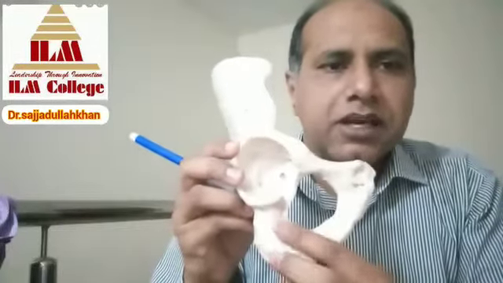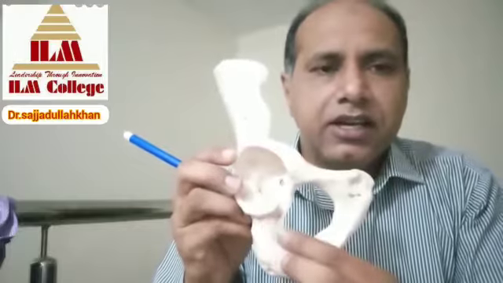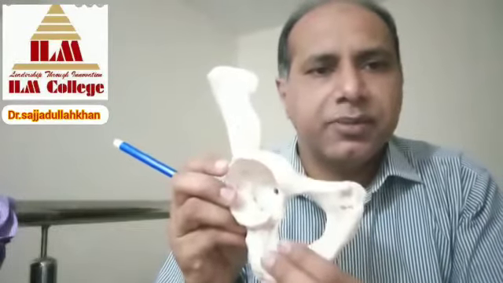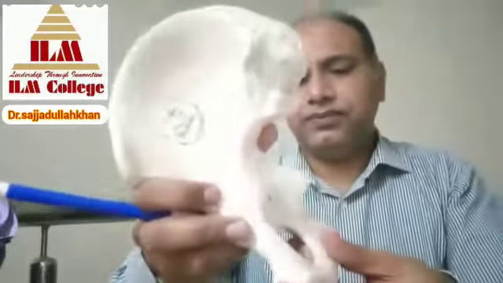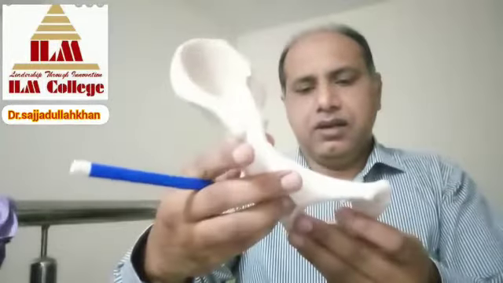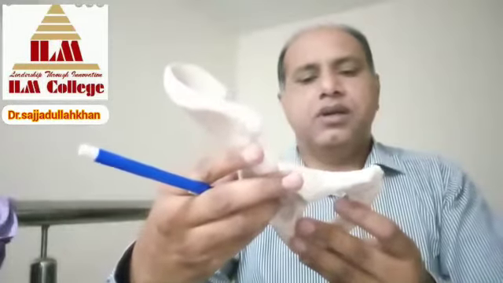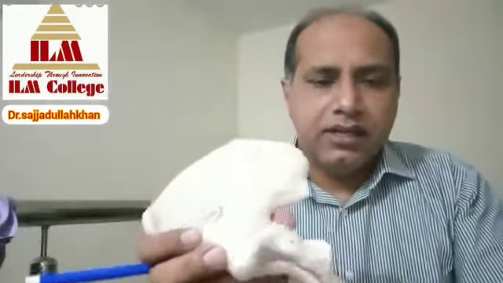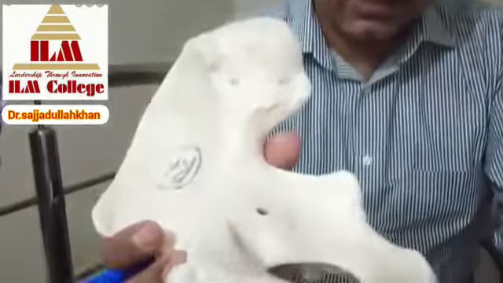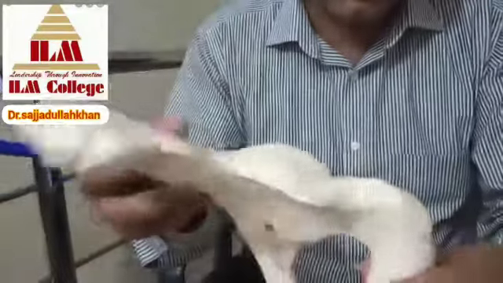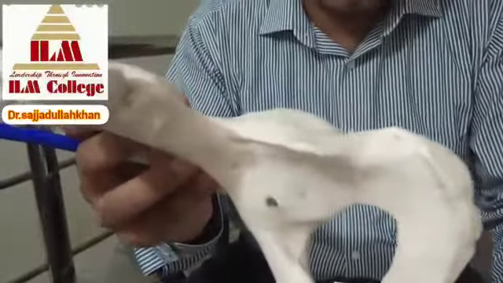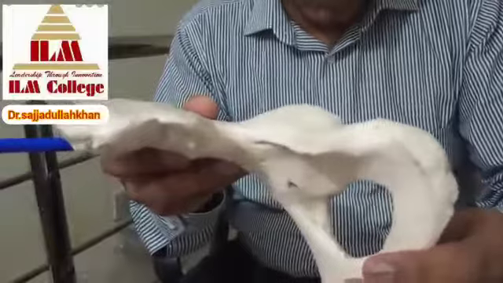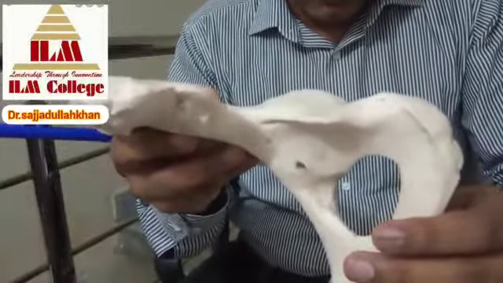The pelvic surface is also a smooth surface, and it continues with the outer surface of the rami. Okay, good. Next, we'll go to the specific features, that is, the attachments over here. Just look at this. I'll give you the attachments.